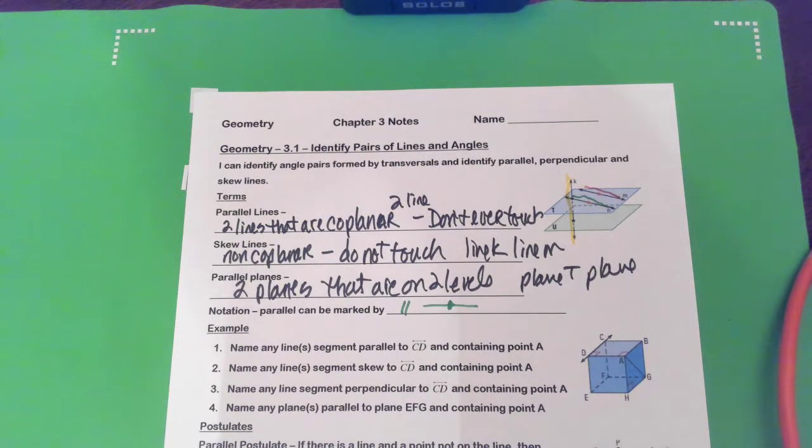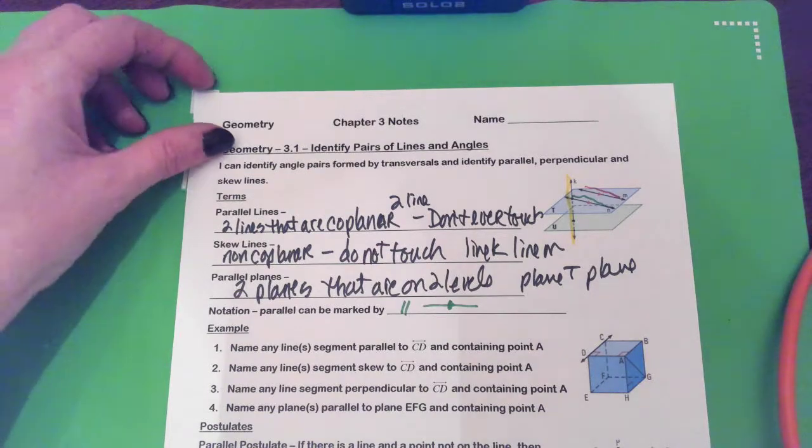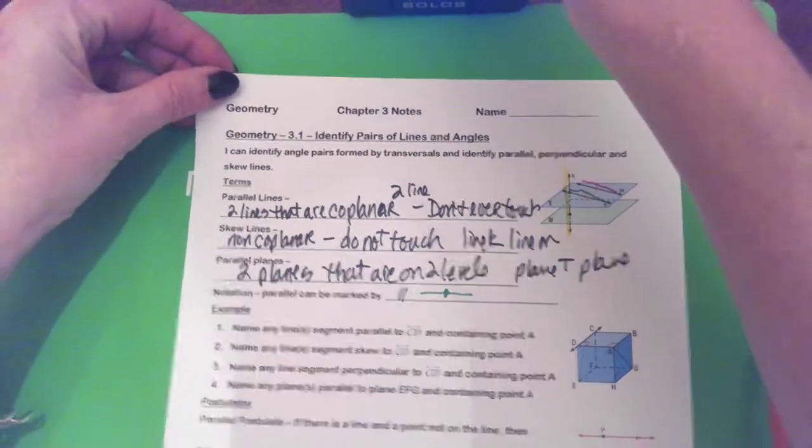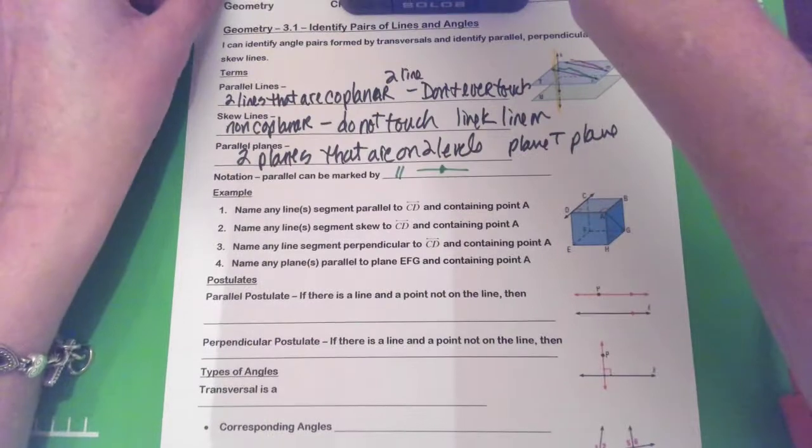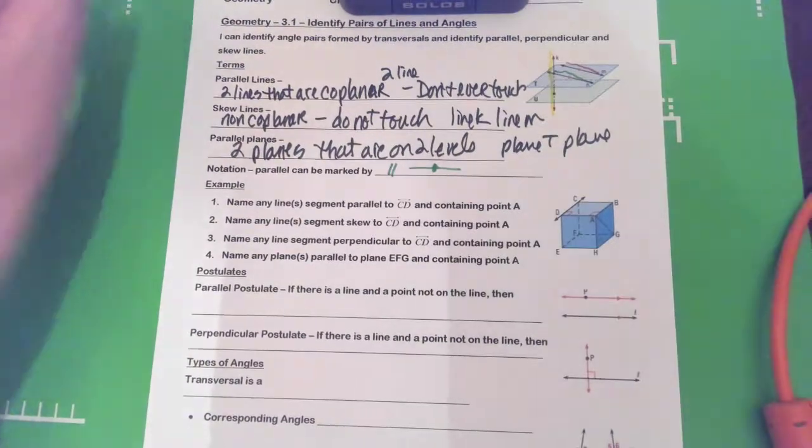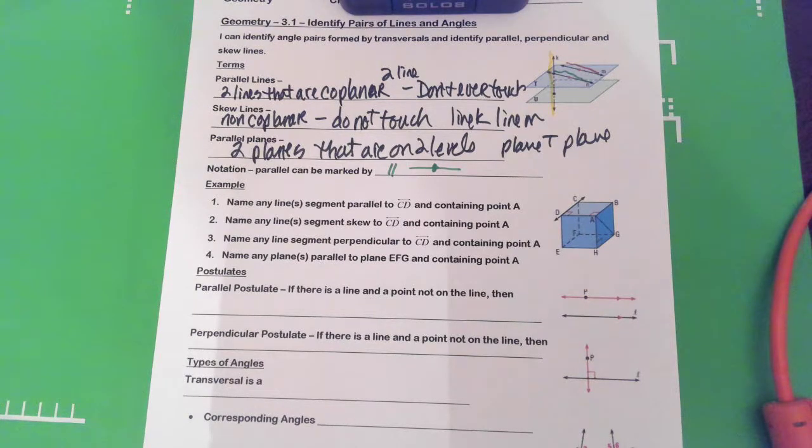All right, so we've talked about how parallel lines are notated. That's going to be important as we go further. So I'm going to have you guys stop and try this on your own, and then we'll come back to it. So in our examples, we're naming any line segment that's parallel to CD and containing point A.